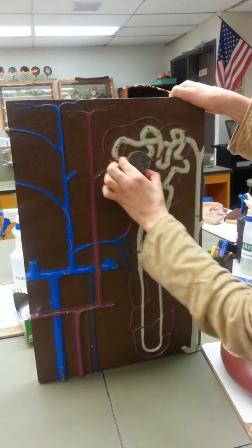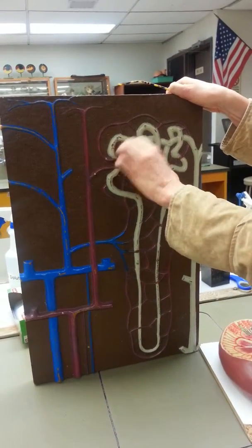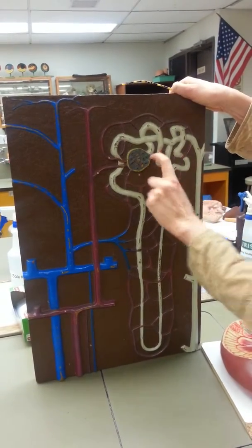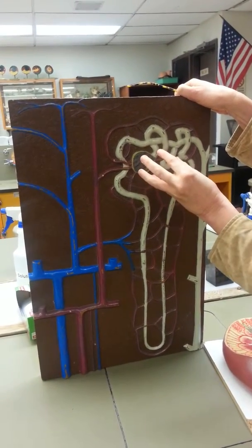This is a renal corpuscle. The Bowman's capsule and the renal capsule are around the renal corpuscle, but it's just this section, the capsule. Inside, you have the glomerulus.